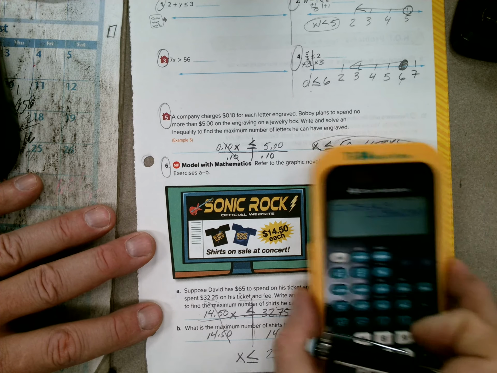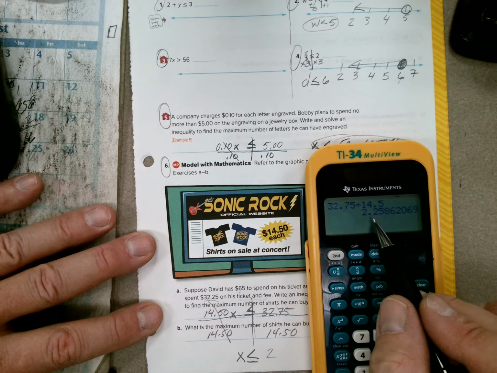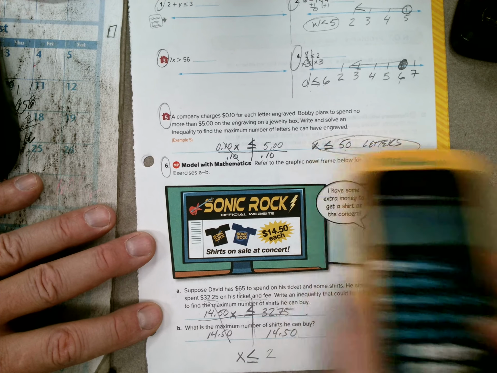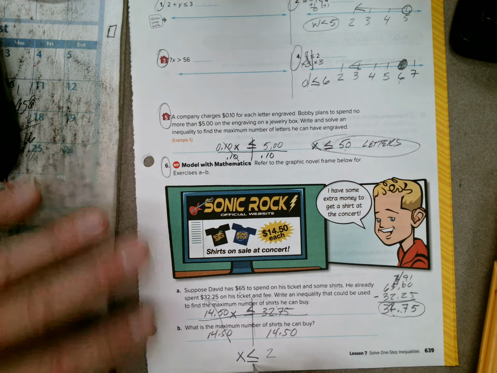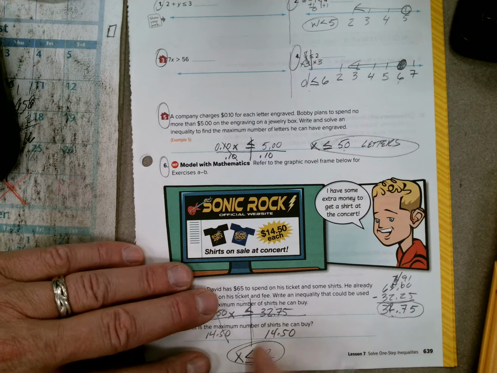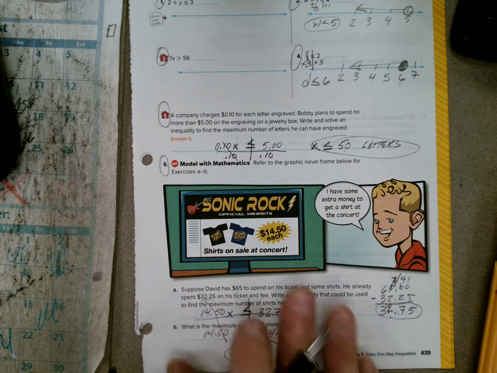2. And I'm not going to write all this decimal out because I can't have 0.25862 of a shirt. So X has got to be less than or equal to 2. He'll have a little money left over. The most he could buy is 2 shirts. So good question there.